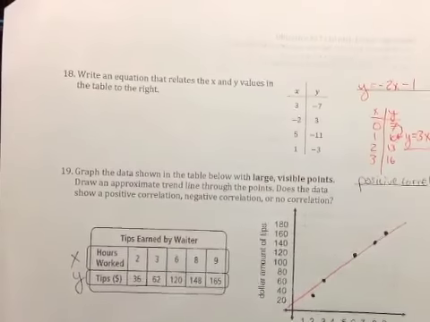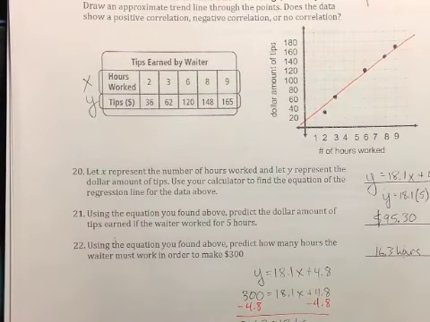Okay? So this objective was not too bad, but it did require some knowledge of how to work the calculator.